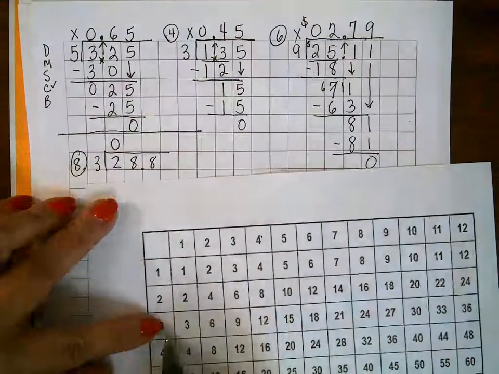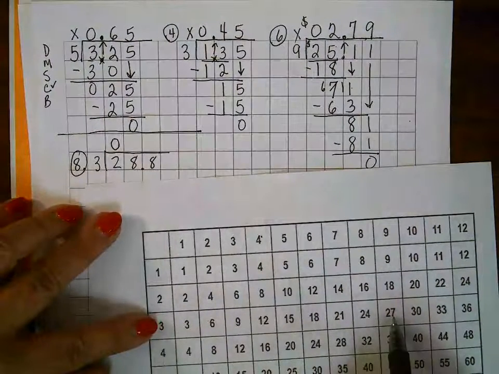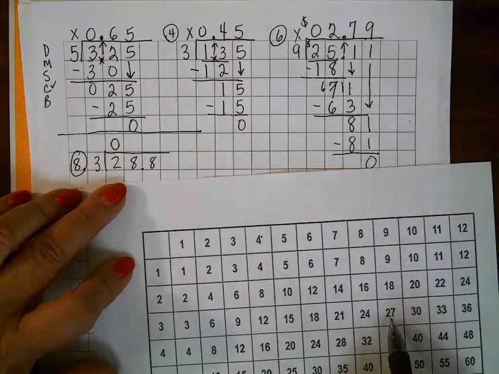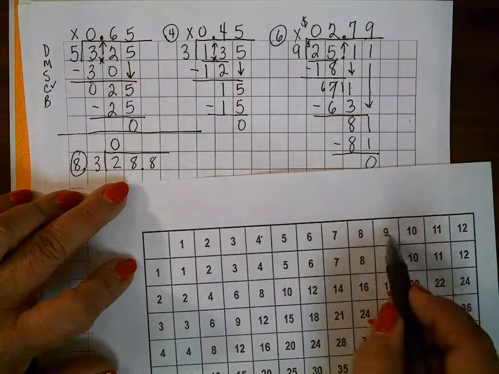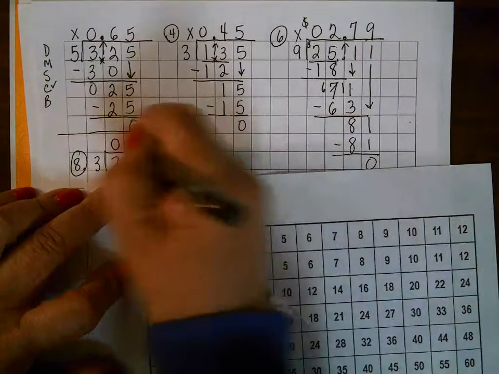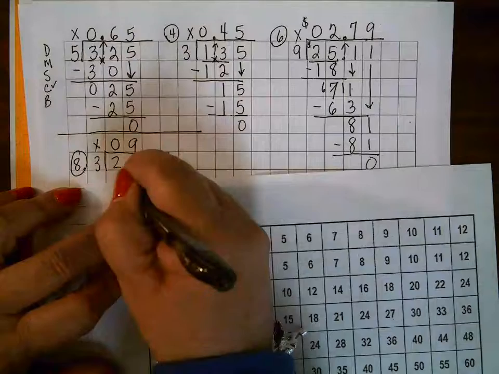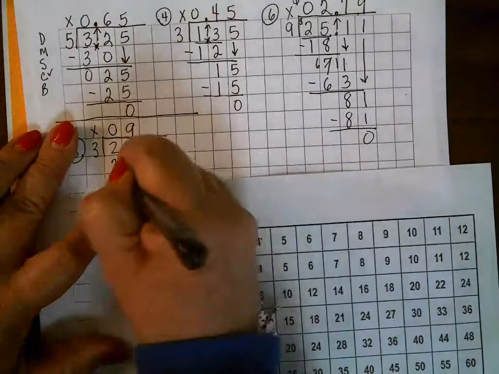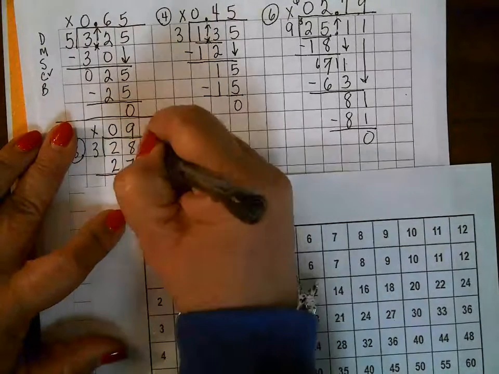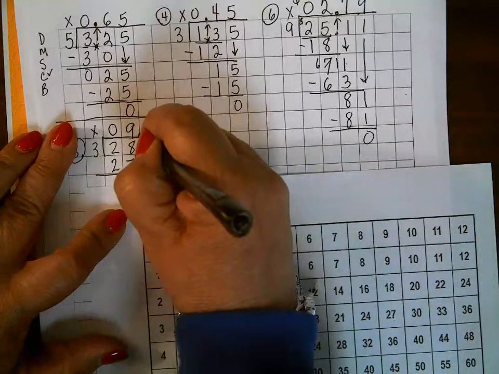And now 3 goes into 28. I'm going to look over. I have 27. I think that's going to be as close because that 30 is too big. So I see it's 9. 9 times 3 is 27. I see what I just did. I got to put that decimal in there.